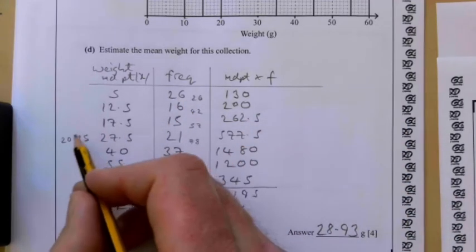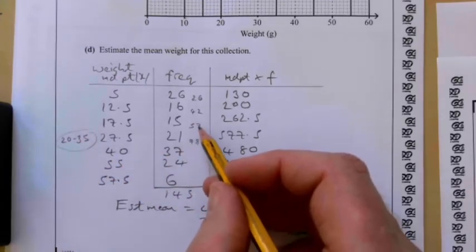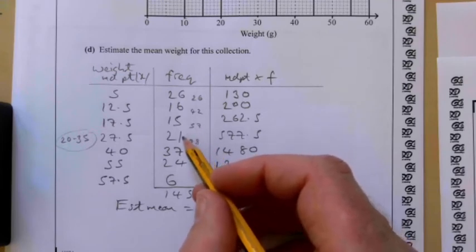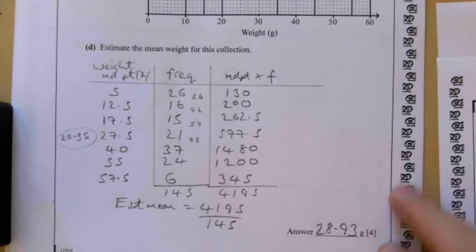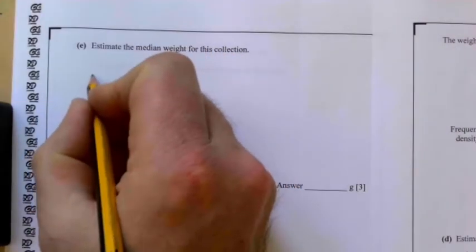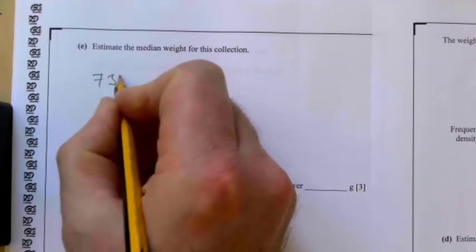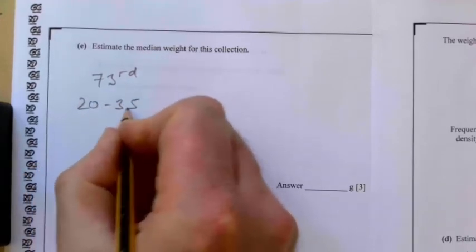So it's in this group here, which is the 20 to 35 group. And can we see then we're looking for, if that's 57 and we want to get up to 73, it's going to be the 16th out of the 21 that we're looking for. So we're looking for 16 over 21 of the way through the 20 to 35. So it's reasonably tough to work out. So let's see what sum we're going to have to do. As we say, it's the 73rd one that we're looking for, and it's in the group from 20 to 35.